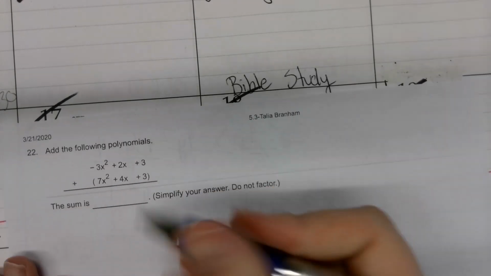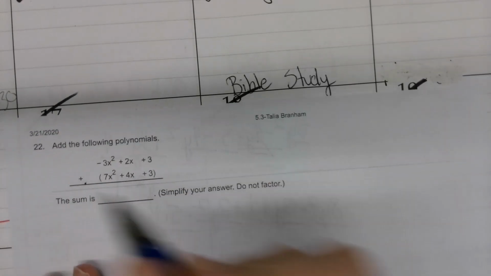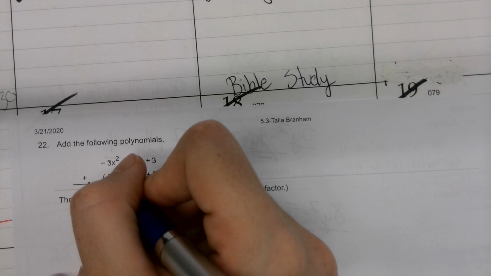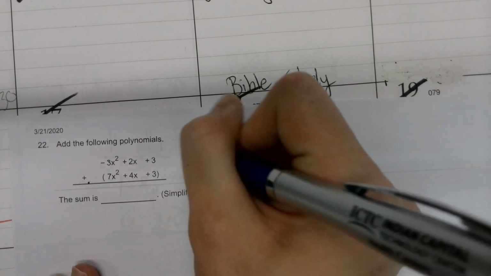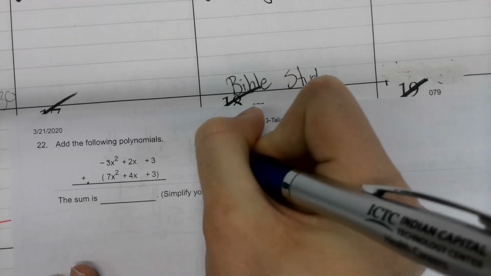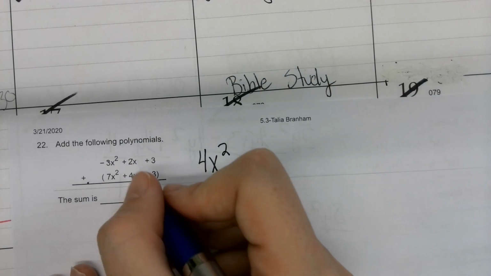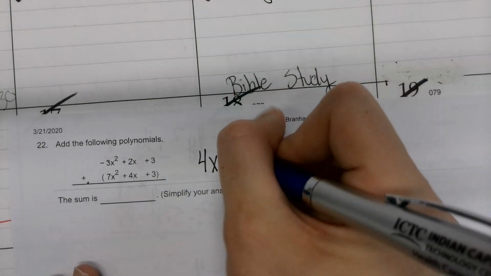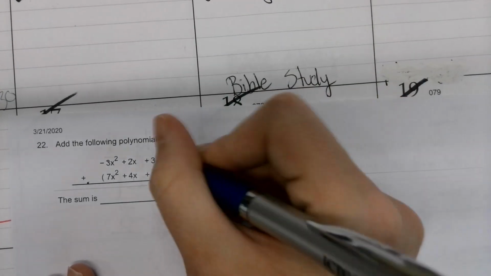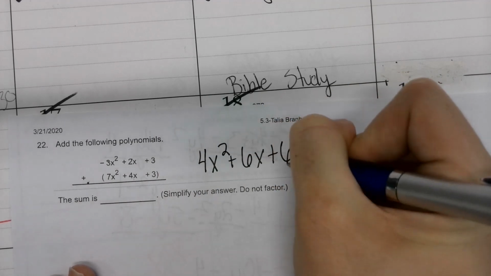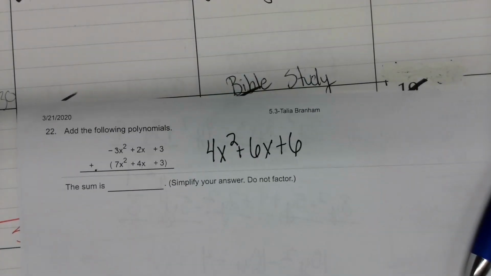Last one on this one, and it's a plus here, so I'm not going to rewrite it. I have negative 3 plus a positive 7, so I'm going to have positive 4. 2 plus 4. 3 plus 3. That's all for 5.3.